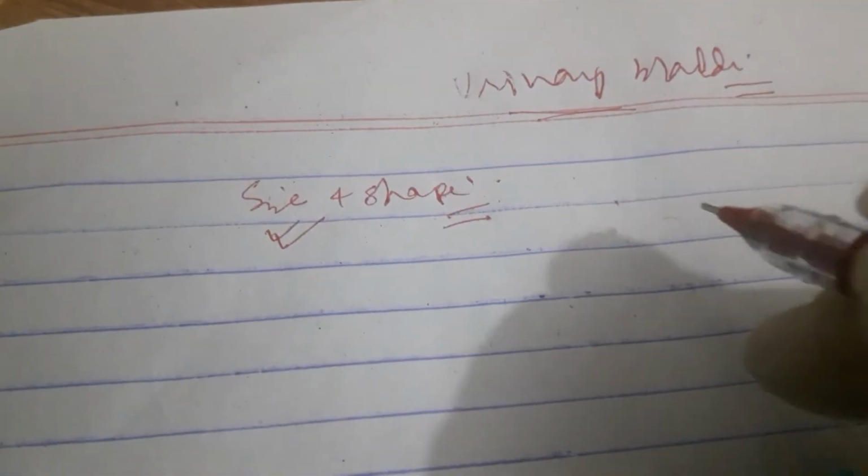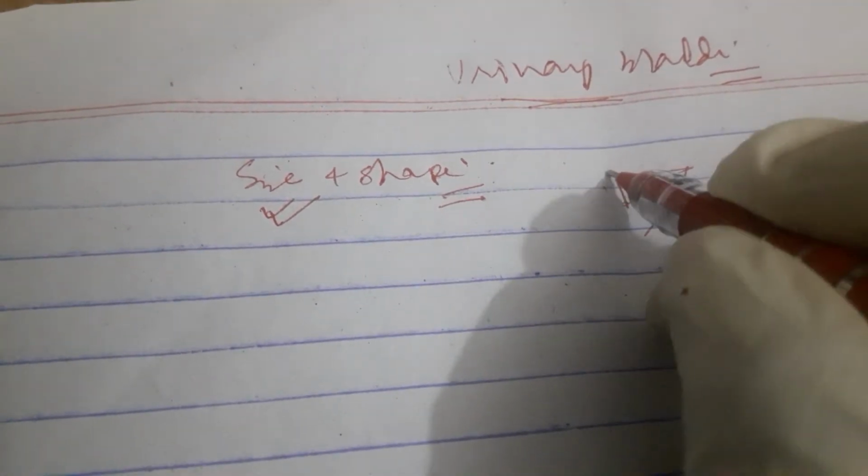The urinary bladder's size and shape vary with the age as well as the amount of urine. Its shape is tetrahedral when it is emptied, and it is ovoid when it is full.